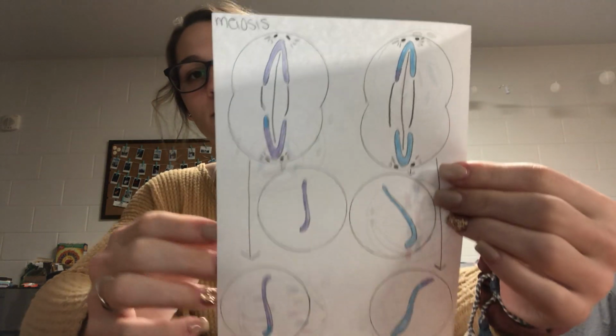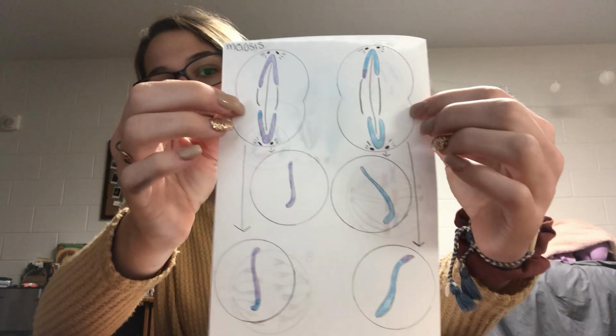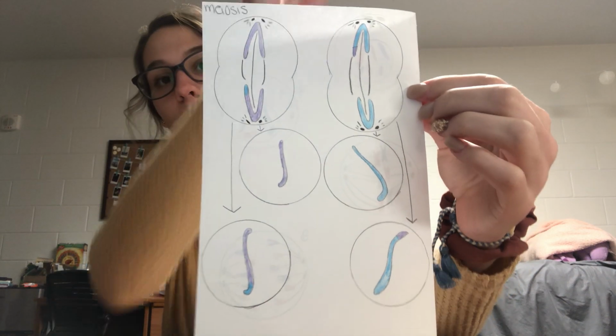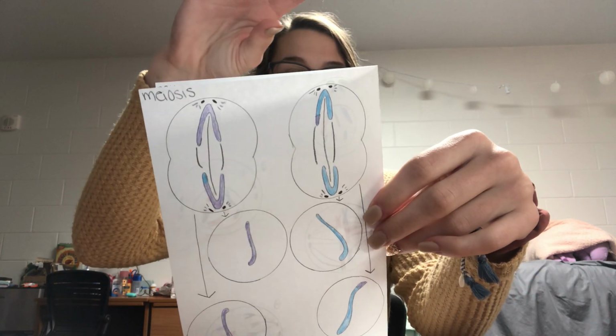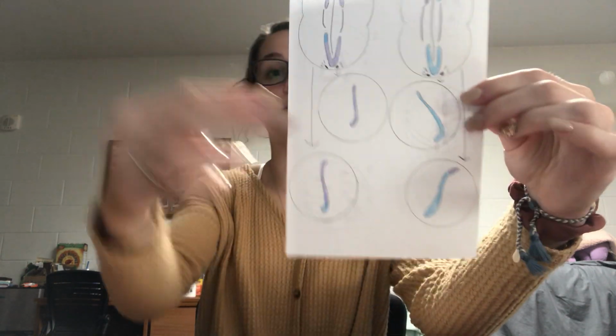So meiosis, this is my overview, and I did it for meiosis too. So here's the two cells that came from the one, and then here's the four resulting daughter cells. So there would originally be another cell up here that splits into two, and then these two split into four.